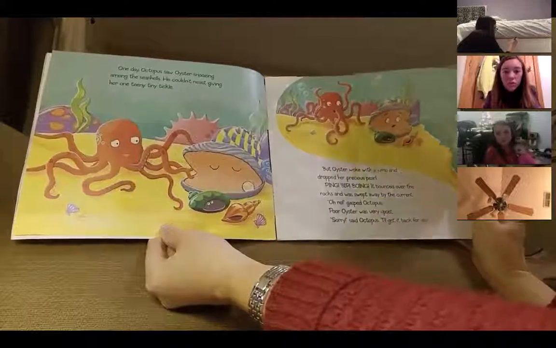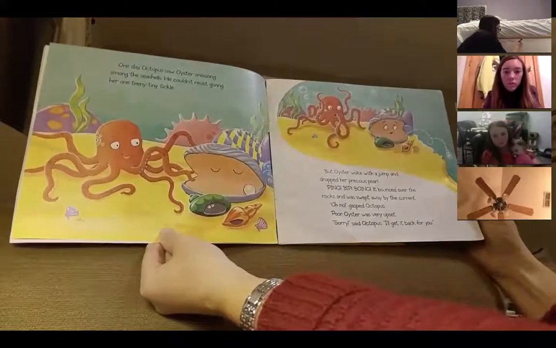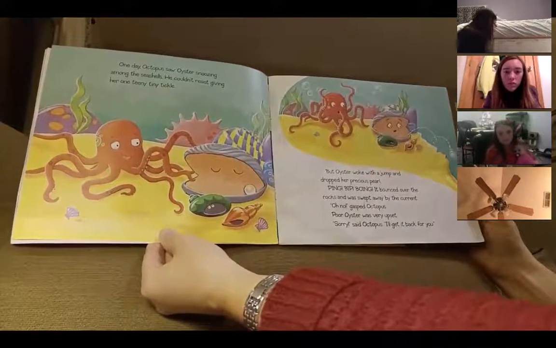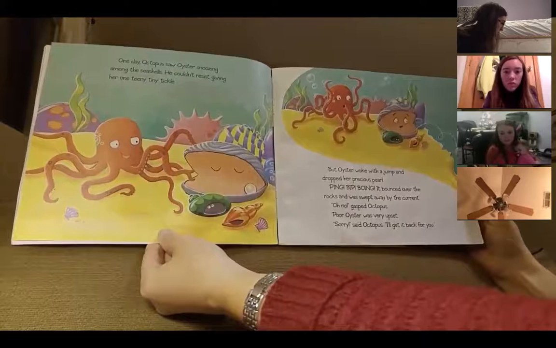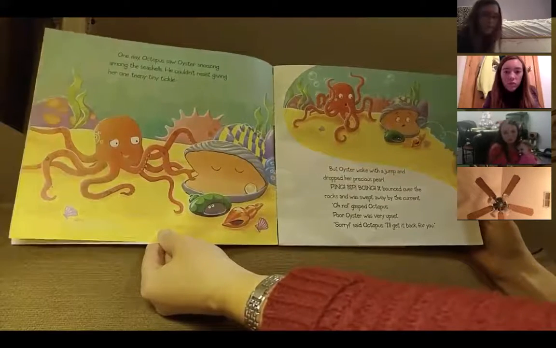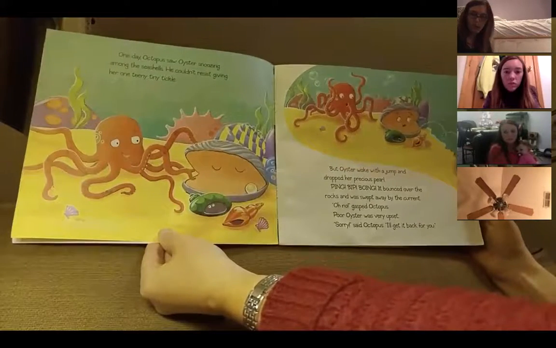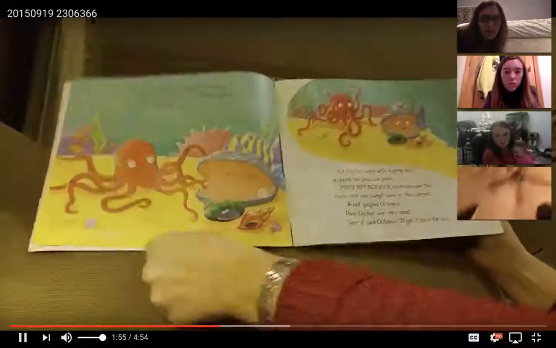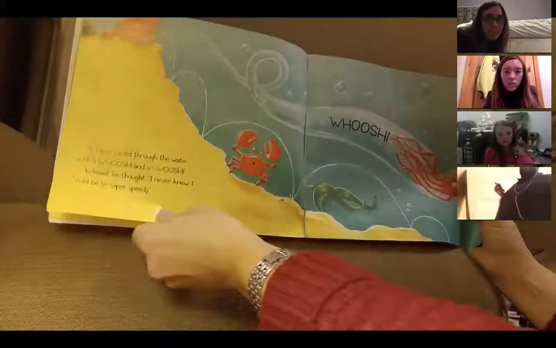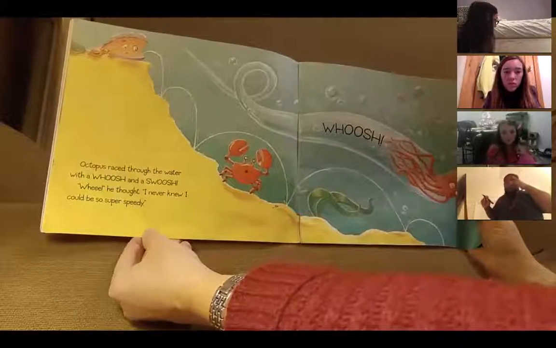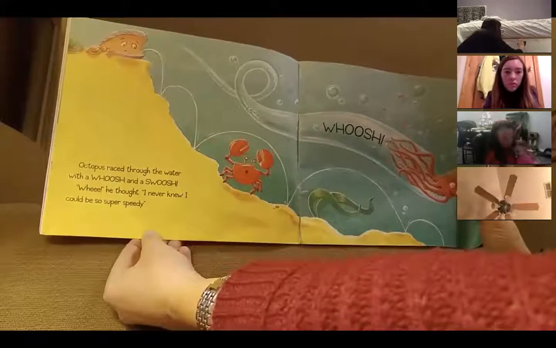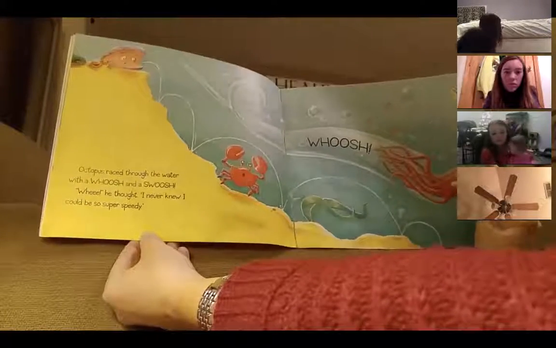But Oyster woke with a jump and dropped her precious pearl. Ping, bip, boing! It bounced over the rocks and was swept away by the currents. "Oh no," gasped Octopus. Poor Oyster was very upset. "Sorry," said Octopus. "I'll get it back for you." Octopus raced through the water with a whoosh and a swoosh. "Whee!" he thought. "I never knew I could be so super speedy."